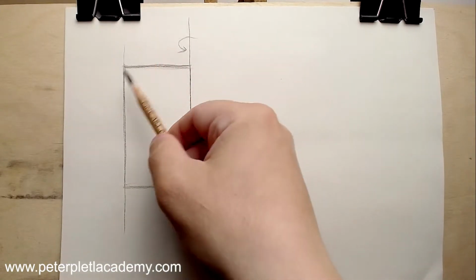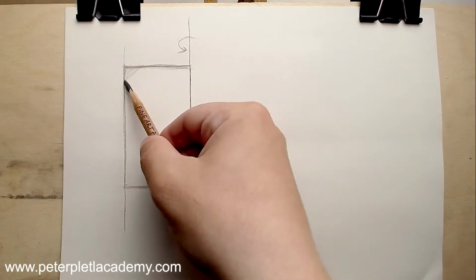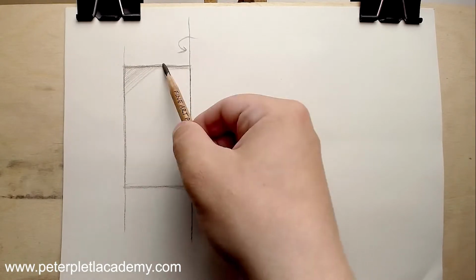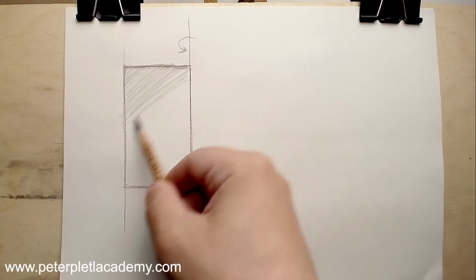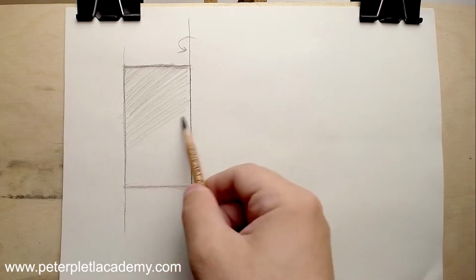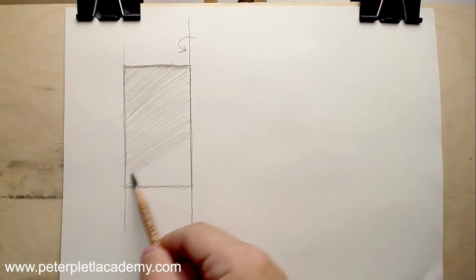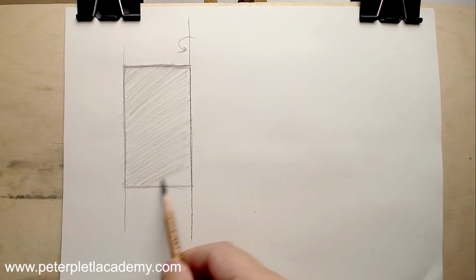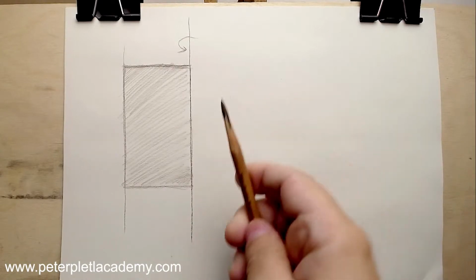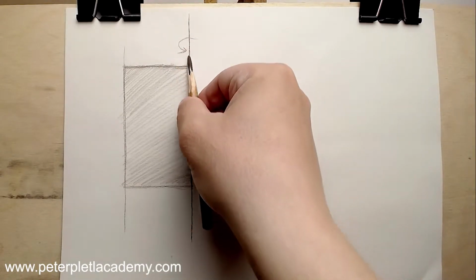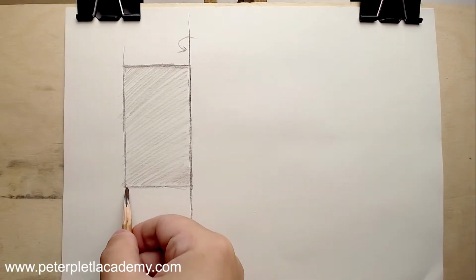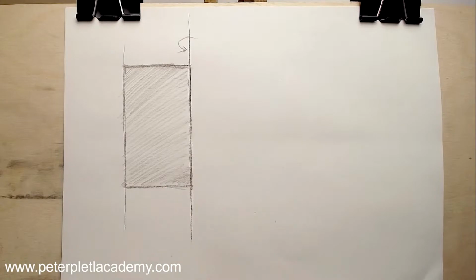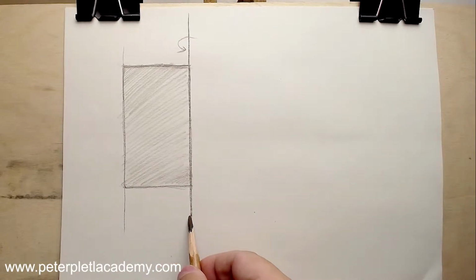It will be much easier if I just do a quick value for this rectangle. And this is our axis of rotation, and we are going to rotate this square around it.